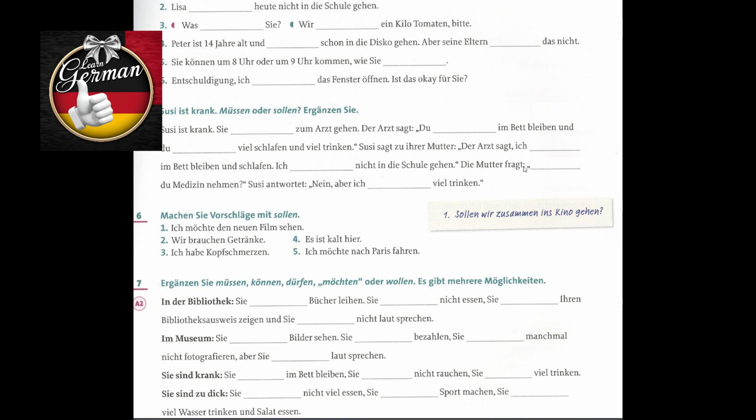Die Mutter fragt, now, directly, as a quote, musst du Medizin nehmen? Do you have to take medicine? Susi antwortet, as a quote, nein, aber ich muss viel trinken. Okay? But here it's also possible to use soll: nein, aber ich soll viel trinken, because it's attached to what the doctor said. This is the main difference between müssen and sollen. So sollen is mostly indirect information in a subordinate clause.